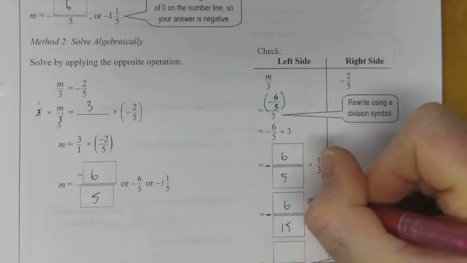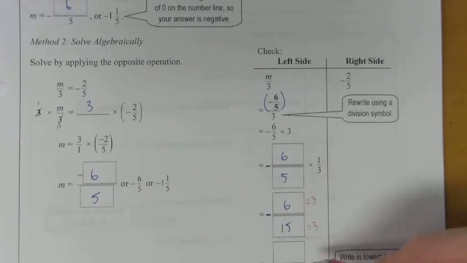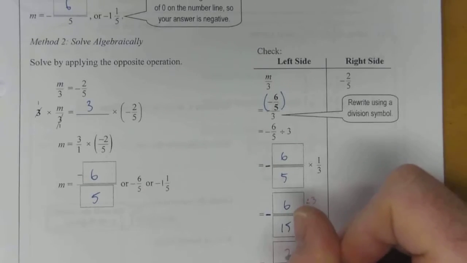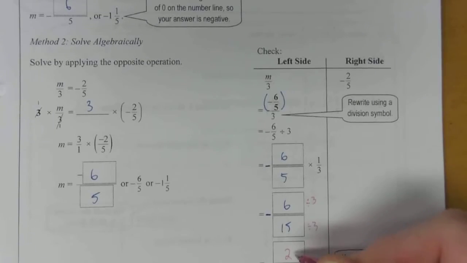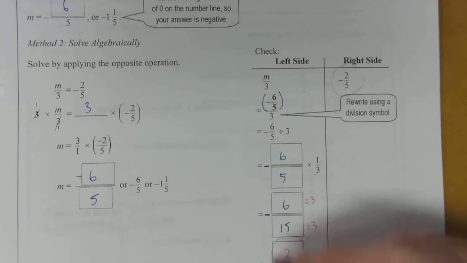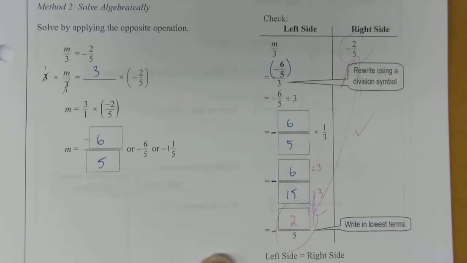We can divide the top by 3, divide the bottom by 3. 6 divided by 3 becomes 2. 15 divided by 3 is 5. And this negative is still here. So negative 2/5, which matches. So we're good. We've confirmed that our answer of negative 6/5 or negative 1 1/5 is accurate.